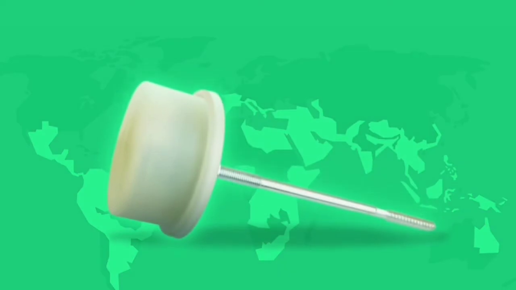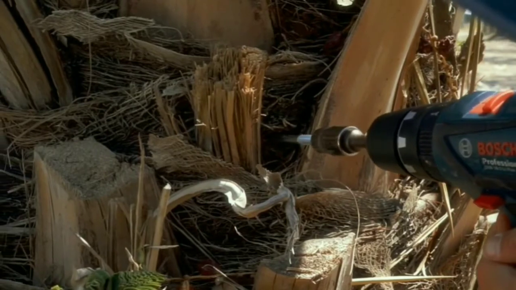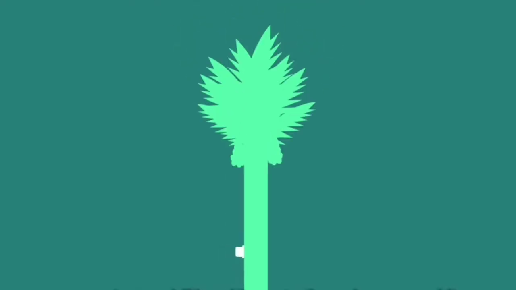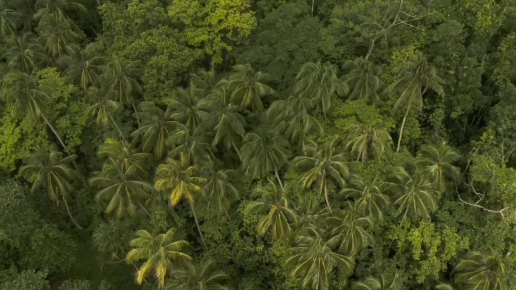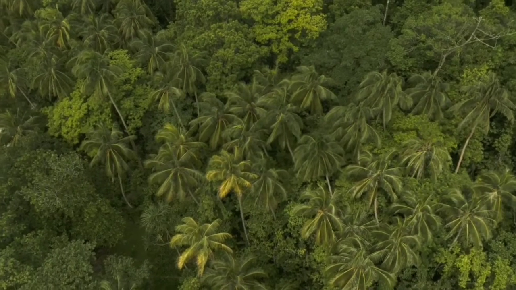Let's take the detection sensors as an example. To put in a detection sensor, you must dig deep until reaching the trunk center, which harms the palm and leads to more pest attraction upon smelling the scent of the hole. Furthermore, each sensor must be attached to one palm at a time. So on a large-scale field containing 10,000 palms, it may cost a lot of money and effort.